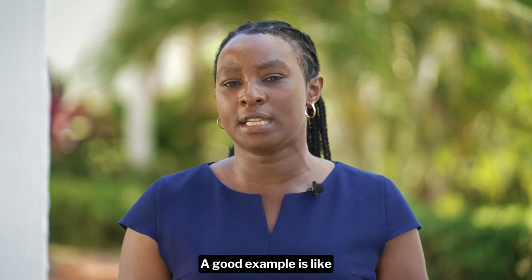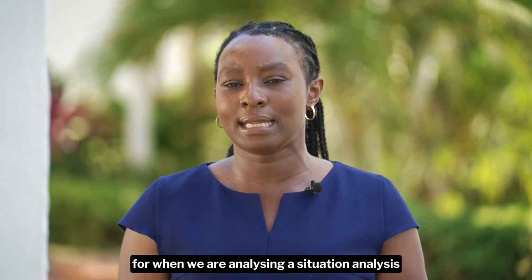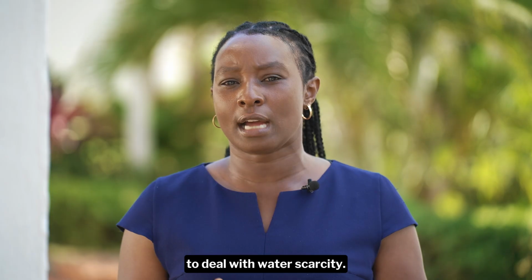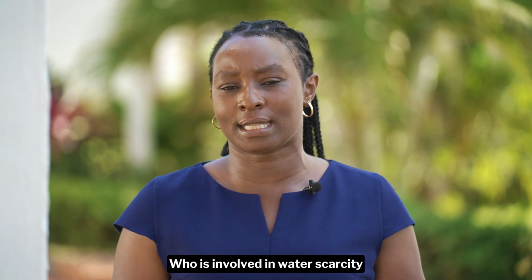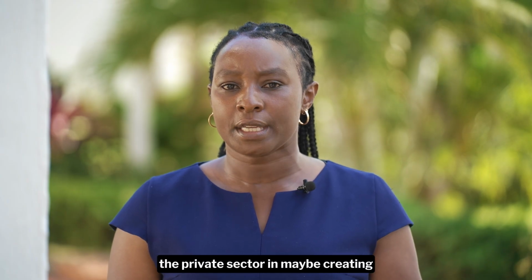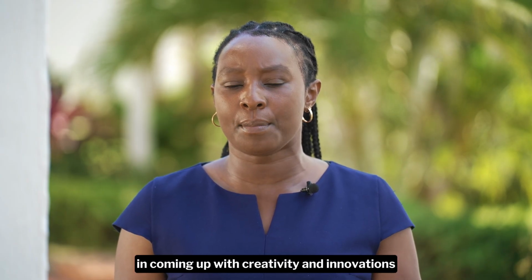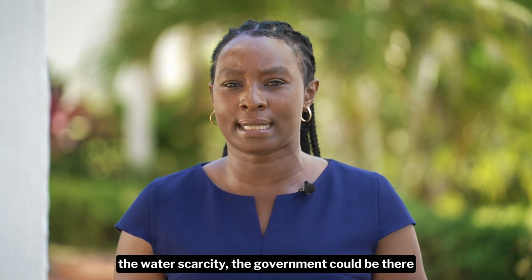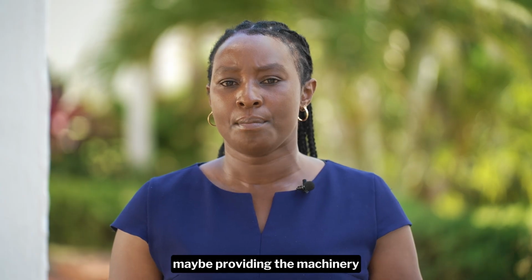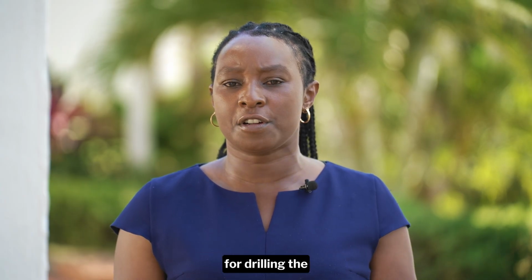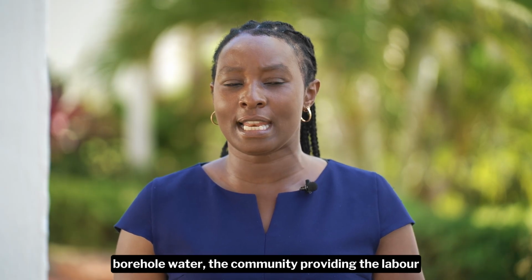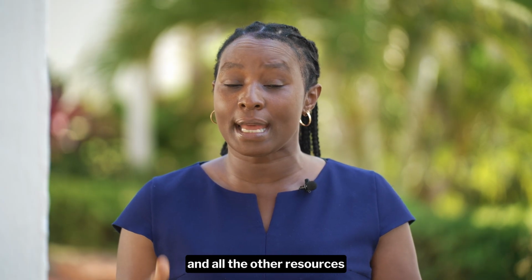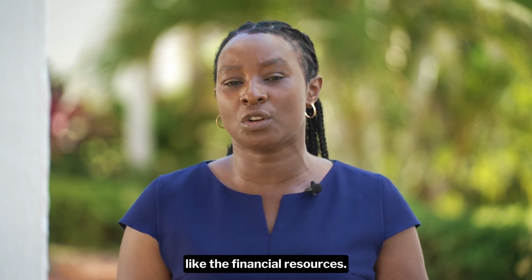A good example is when we are doing a situation analysis to deal with water scarcity. Who is involved in water scarcity? The private sector, maybe in coming up with creativity and innovations for handling the water scarcity. The government could be there, maybe providing the machinery for drilling the borehole water, the community providing the labor, or even the lack of the labor and all the other resources like the financial resources.